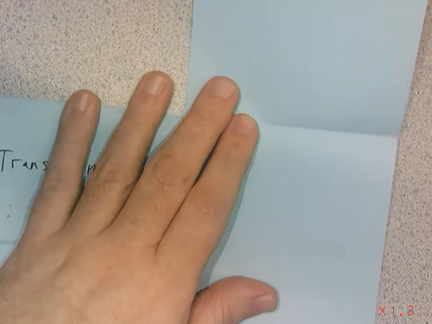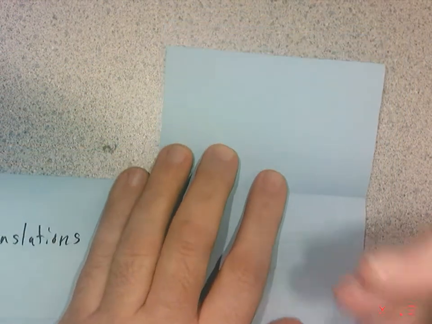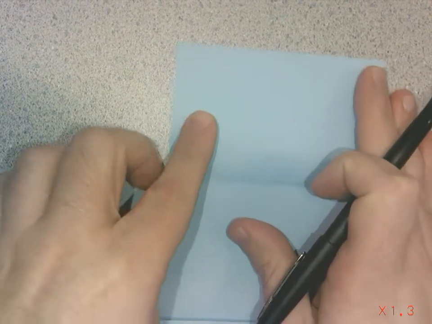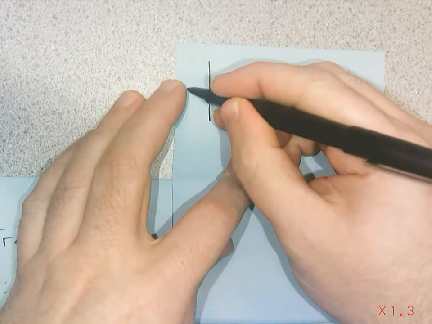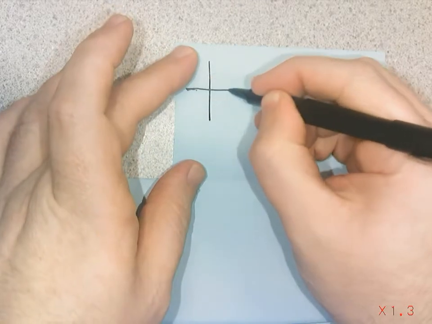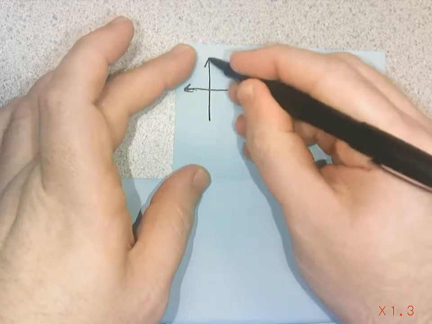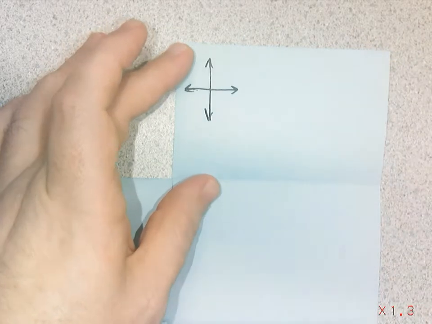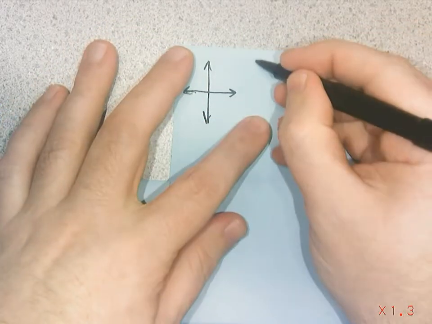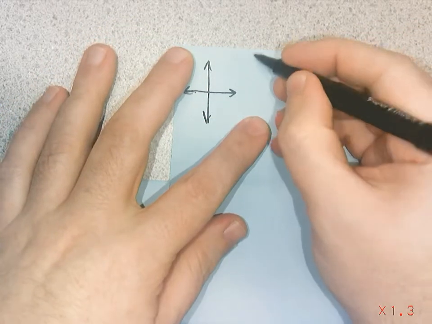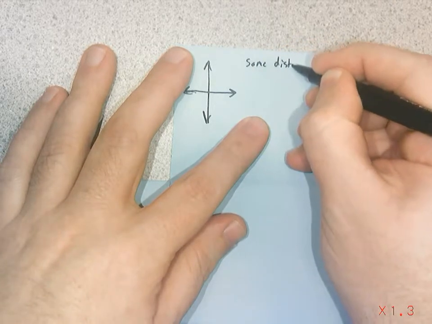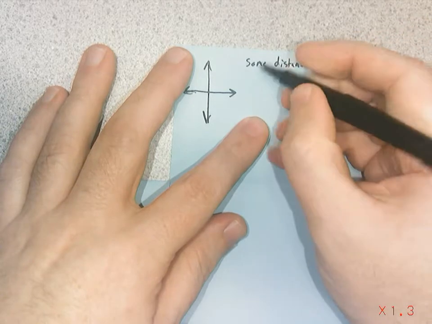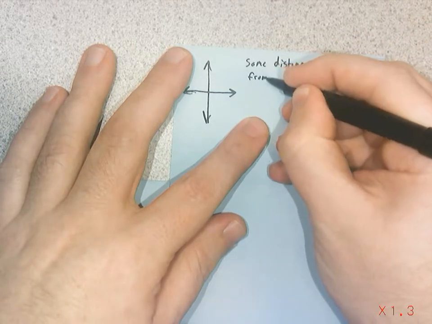So, let me give you a couple of, let's write a couple examples in here. So some visual examples. Okay, and again, reflections are same distance from line of reflection.